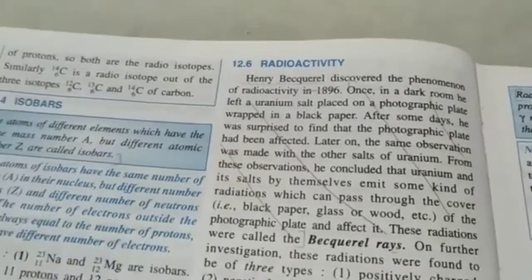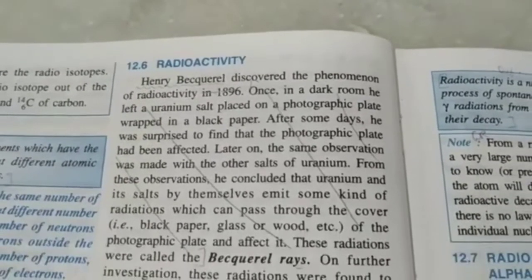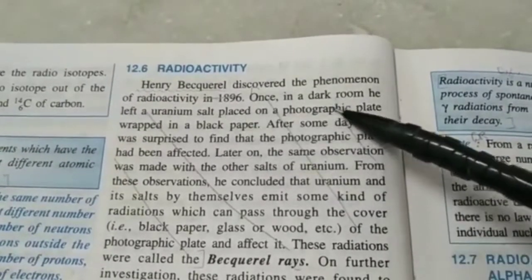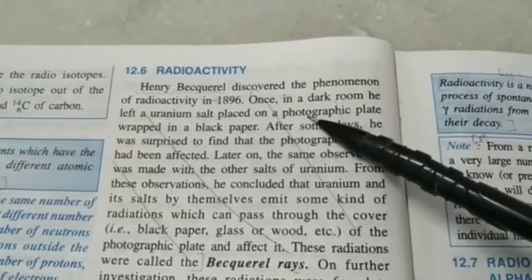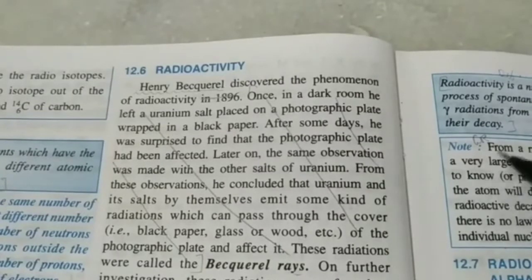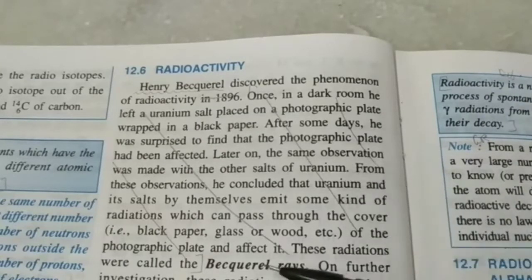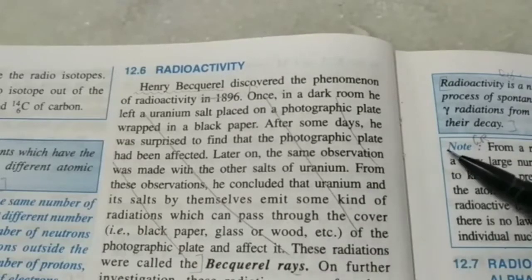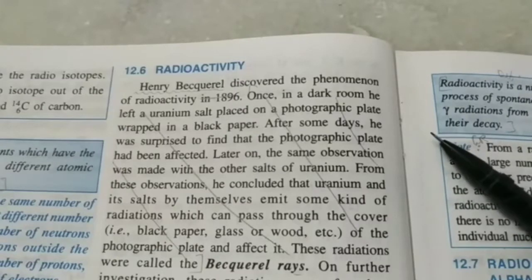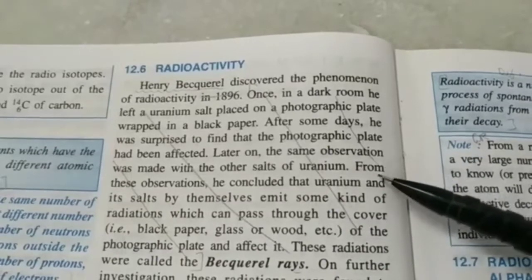Now let's understand what is radioactivity. It was discovered by Henri Becquerel once he left some uranium salt on a photographic plate which was wrapped in black paper so that the photographic plate is not affected by any light. Later he saw that the photographic plate was still affected. That's possible only if the salt of uranium is emitting some kind of radiations which can pass even through black paper. The light rays and other electromagnetic rays known at that time could never pass through that. That's when he realized that he has discovered some new kind of radiation.